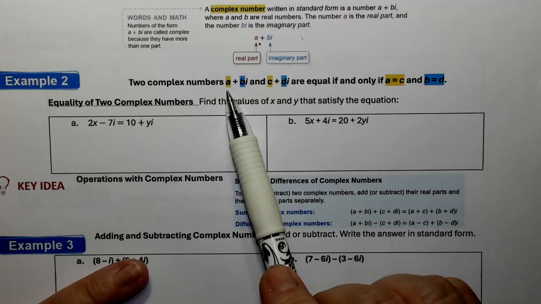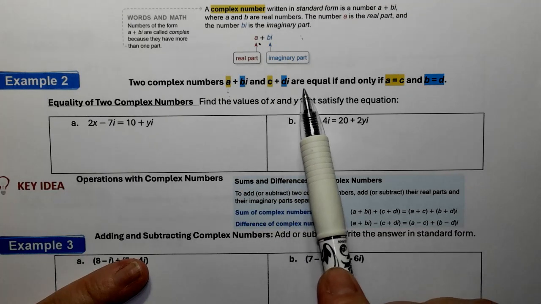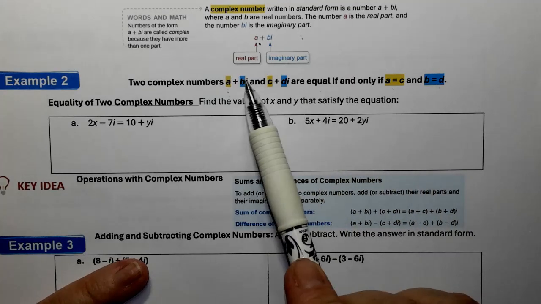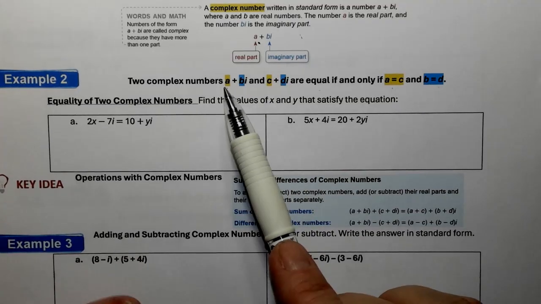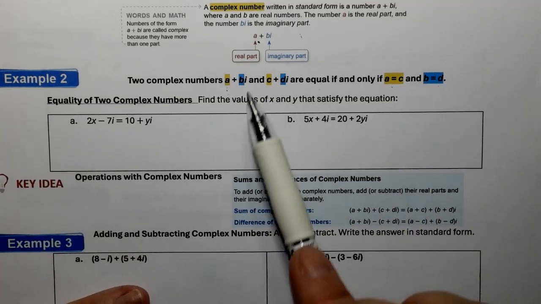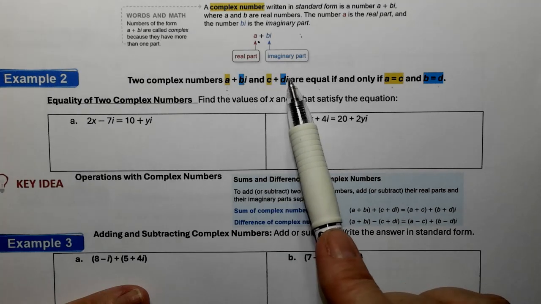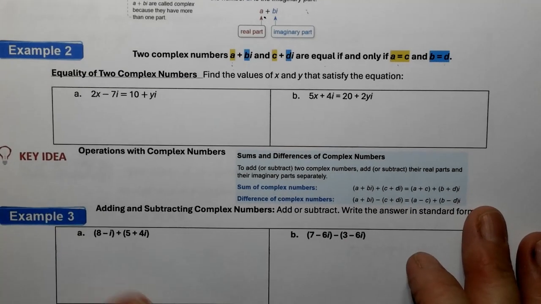Okay, so two complex numbers, a + bi and c + di, are equal if and only if a equals c and b equals d. I highlighted those on my paper. They probably show up a little gray on yours, but I just wanted you to know that we're looking at the real parts. We're going to set those equal to each other, and the imaginary parts, we're going to set those equal to each other. So what do I mean?